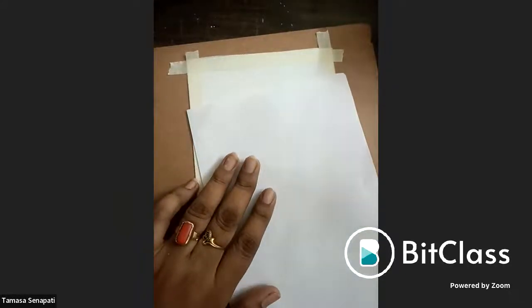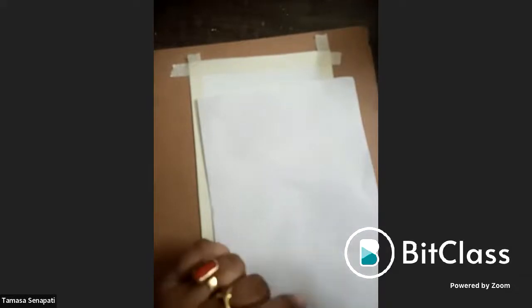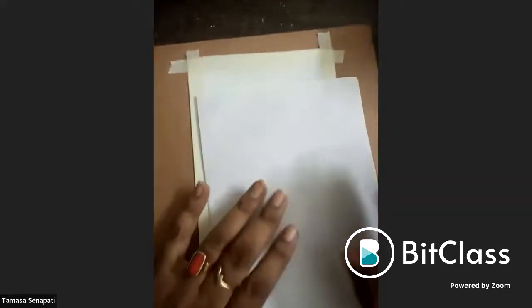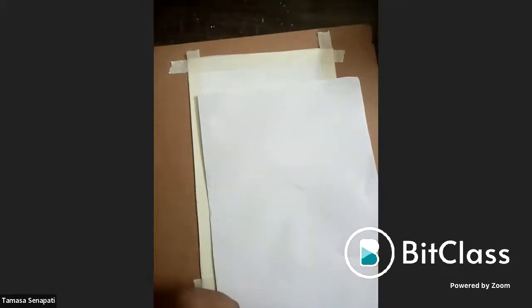Okay, so now come to the color blending. I'm just going to take a flat brush and come to the water part. We need very little water for acrylic colors. If your color is very thick, you can add one or two drops of water to dilute it. Then you can apply that color on your page or canvas. Okay, I hope it's clear to everyone.